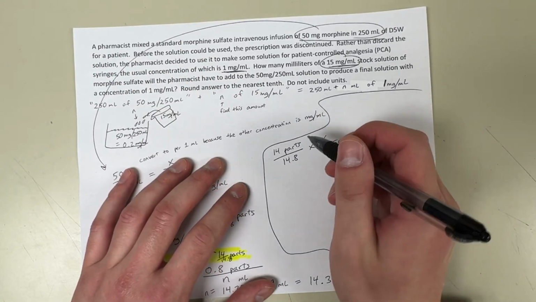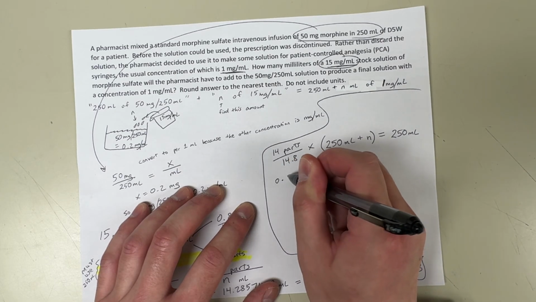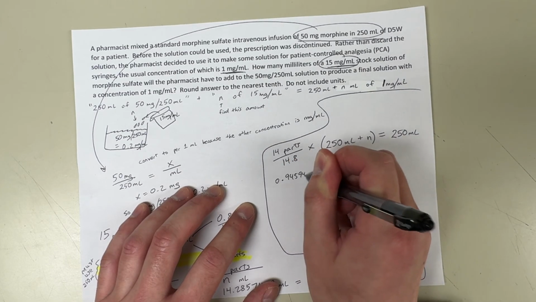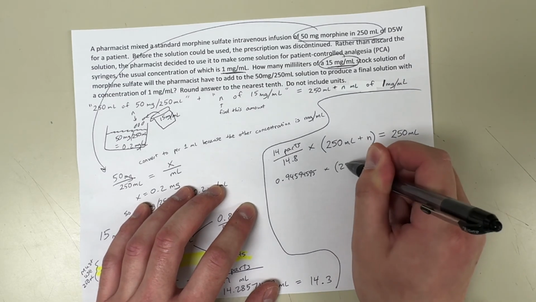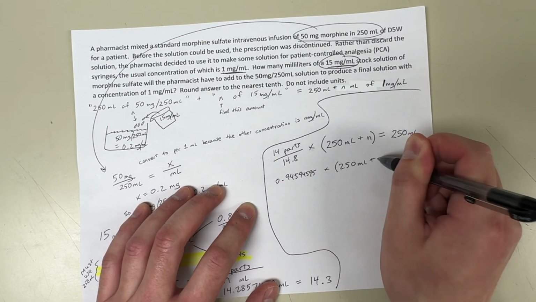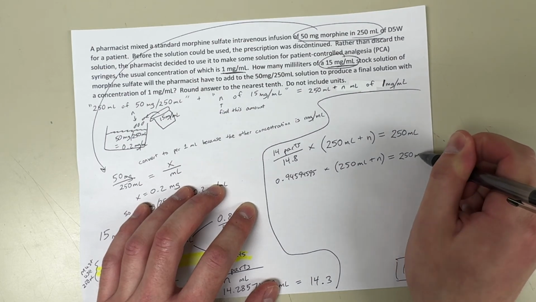So when I calculate that, 14 divided by 14.8 is 0.945945595. You have a really bad calculator, so I do it one by one.